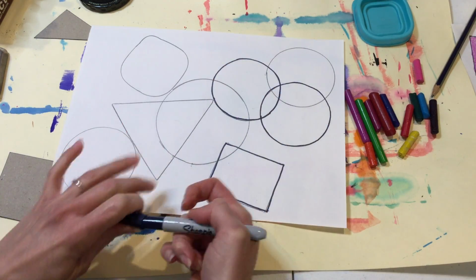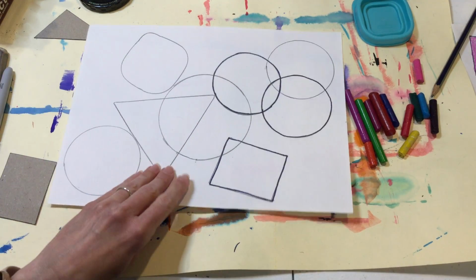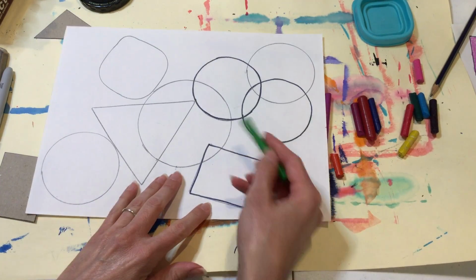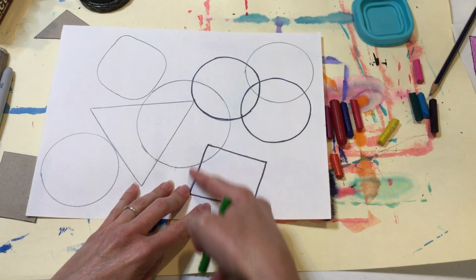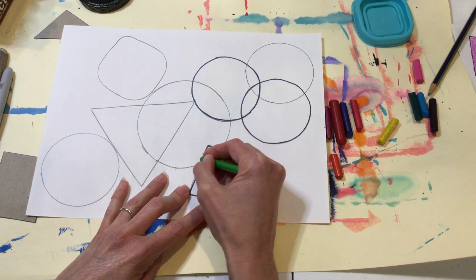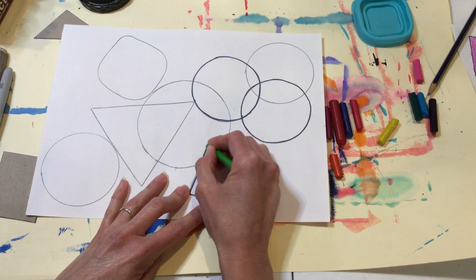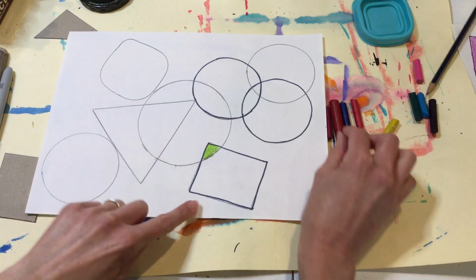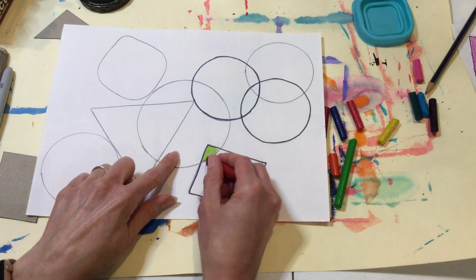And then after everything is traced, then you can start using your colors and what you would like to add color to. So with this shape, it's overlapping this circle. So I'm just going to add a little color to that little shape that's overlapping. And then I'm going to switch and use a different color here.